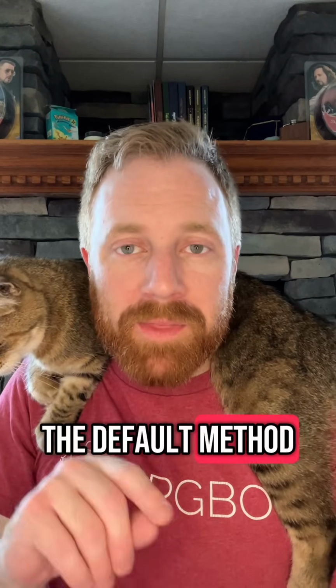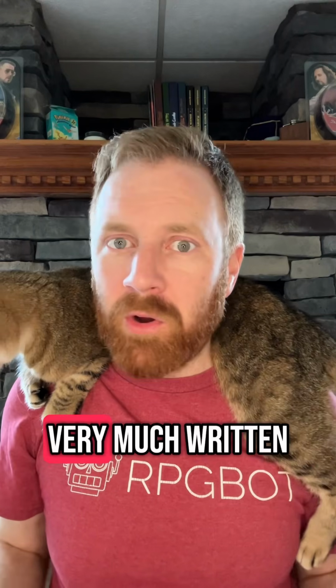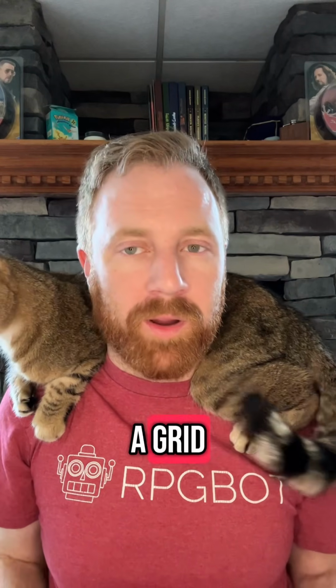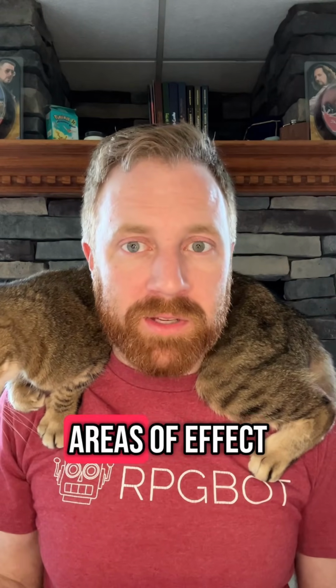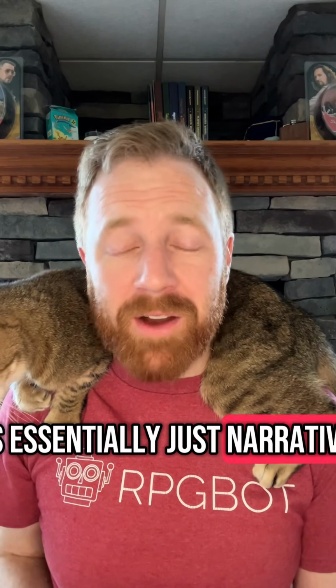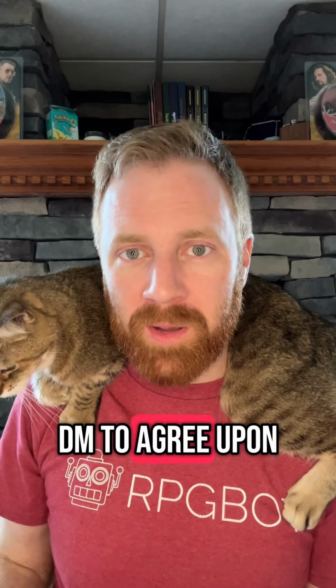The default method is Theater of the Mind in 5e. 5e technically doesn't assume a grid, but it is very much written to work for a grid. So, if you're playing Theater of the Mind, how you place areas of effect is essentially just narrative. It is entirely up to the players and the DM to agree upon.